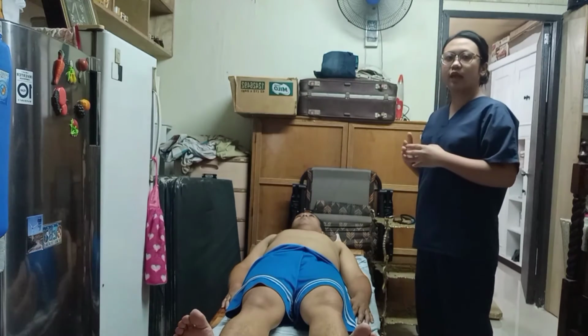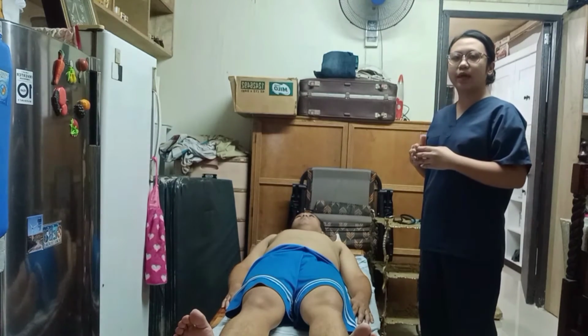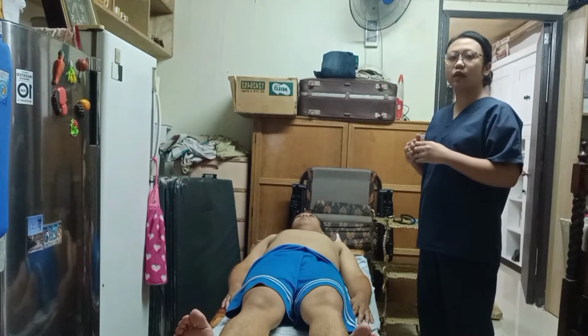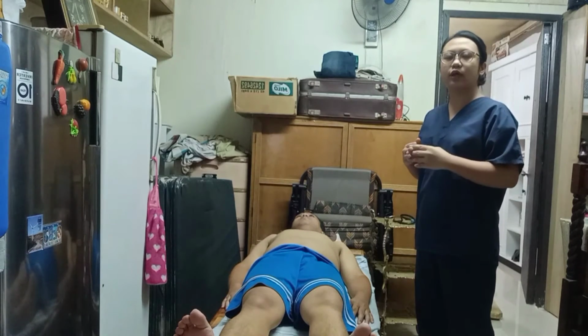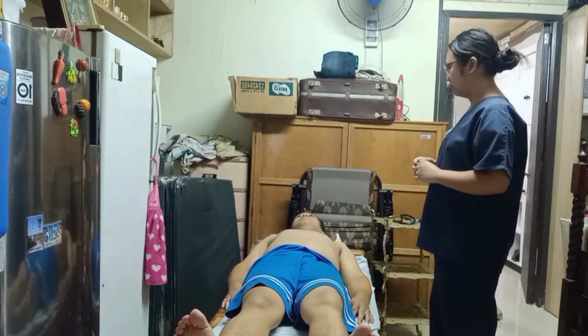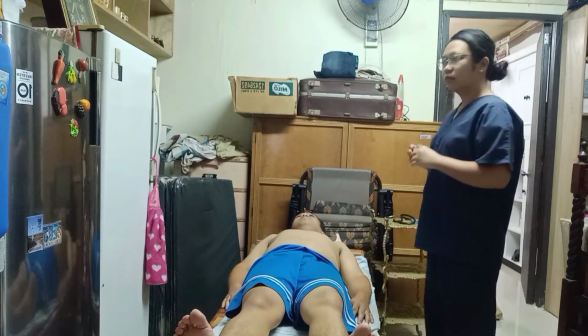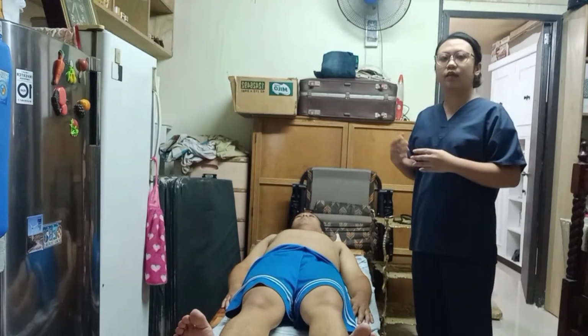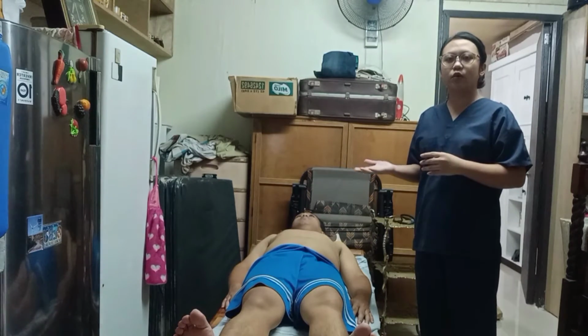Now that the patient is ready, I'm going to inspect the abdomen to check if there is any pain or guarding on the patient's face. After observing that my patient has no feeling of pain.